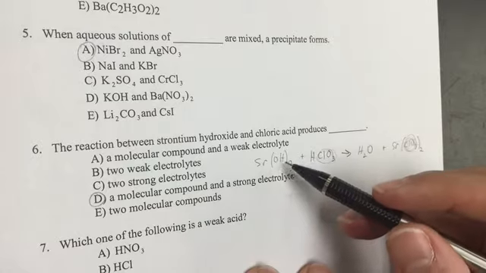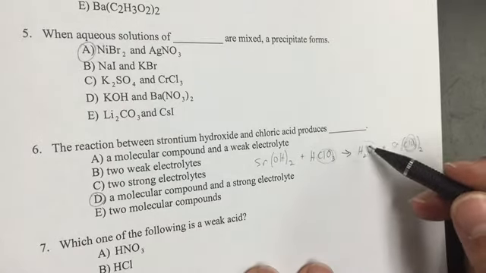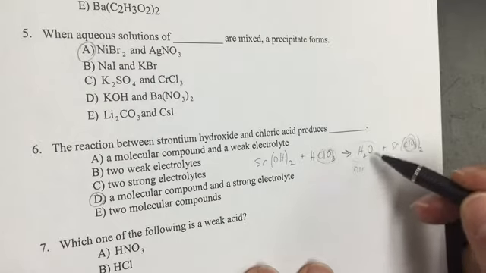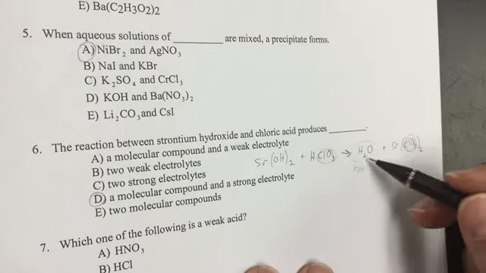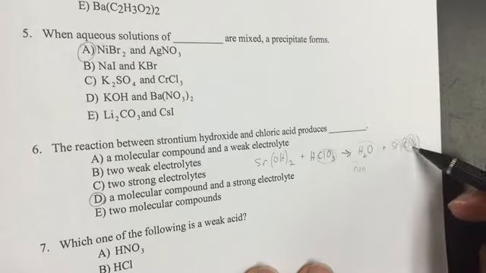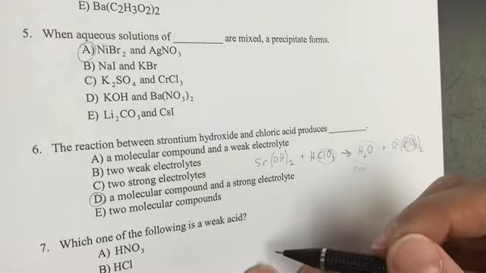What you've got here, you've got a base and an acid. It makes water. Water is a molecular compound, a non-electrolyte. Molecular just means covalent. So you got a molecular compound, a strong electrolyte, a metal, and an ion. So that would be a strong electrolyte. It's ionic, it's got a metal in it, and that's why D is the best choice.